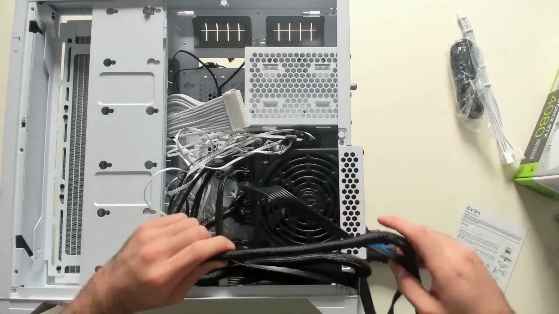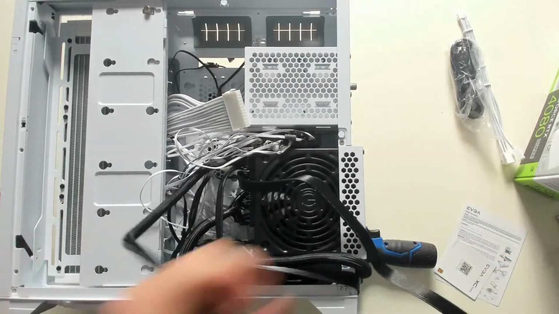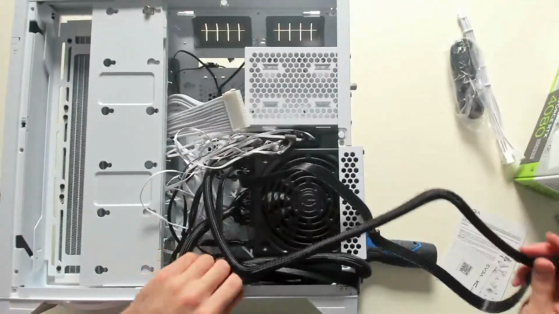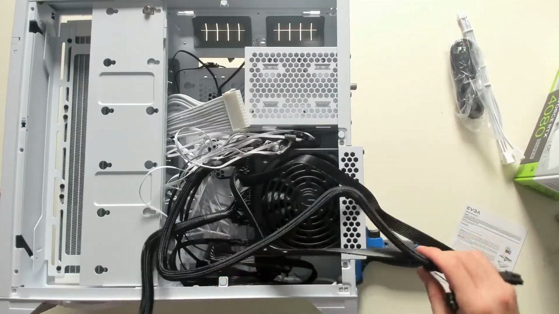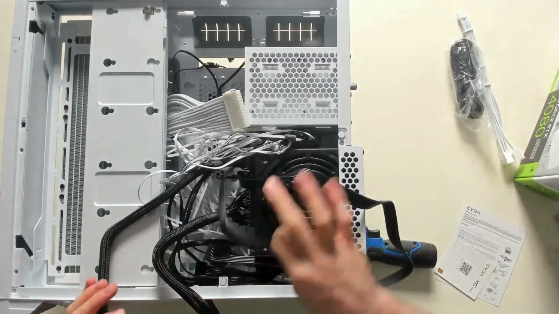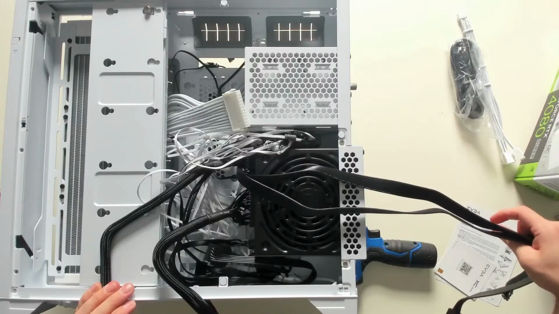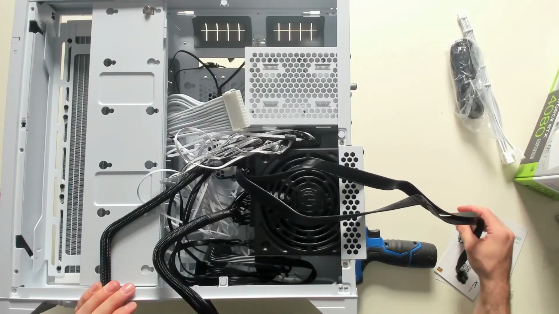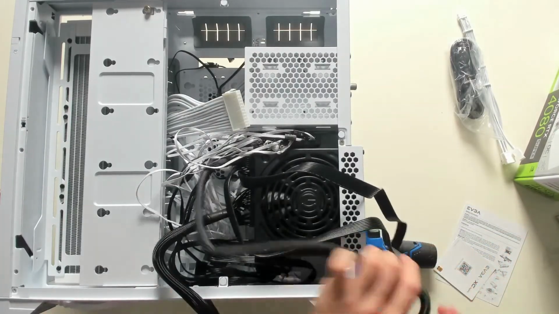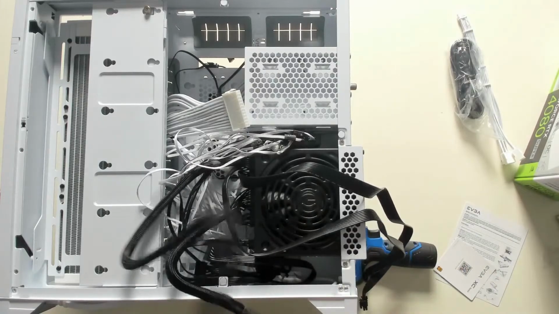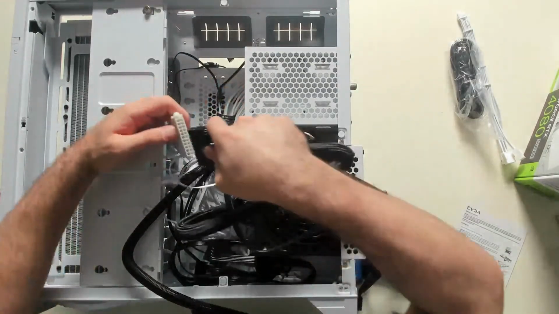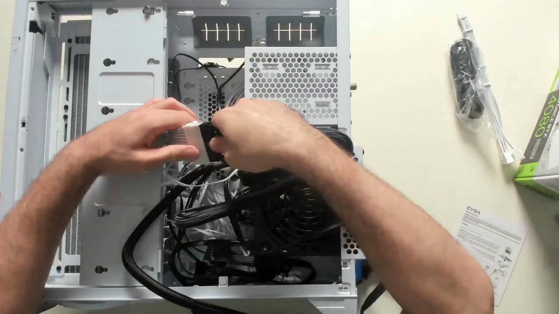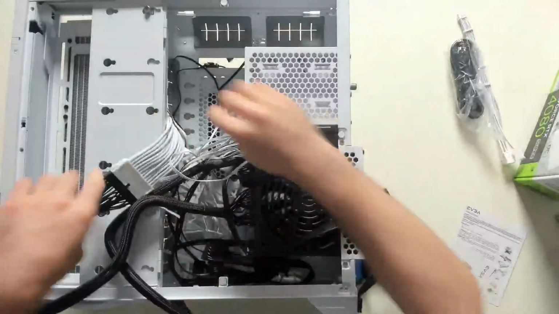But we're moving at a fast pace here, y'all. So this will be CPU. Lord. All right. This is actually motherboard.